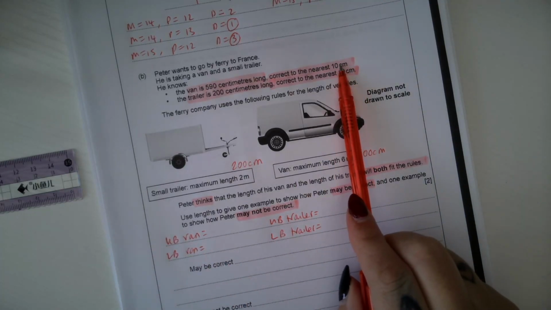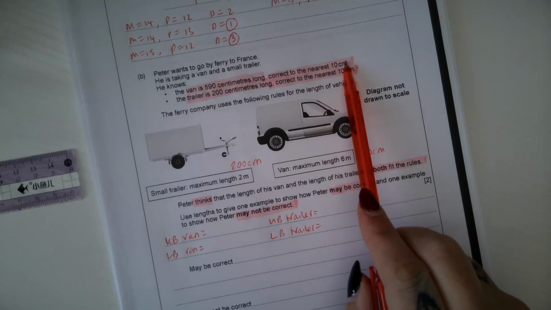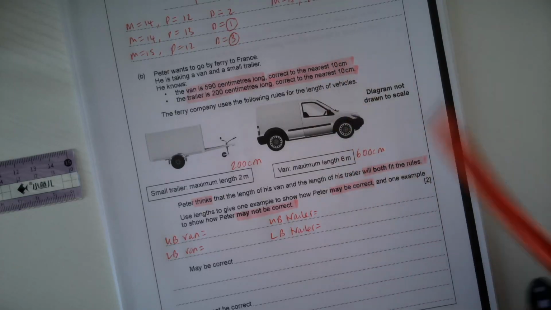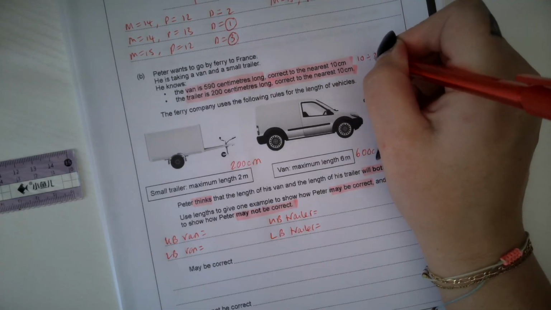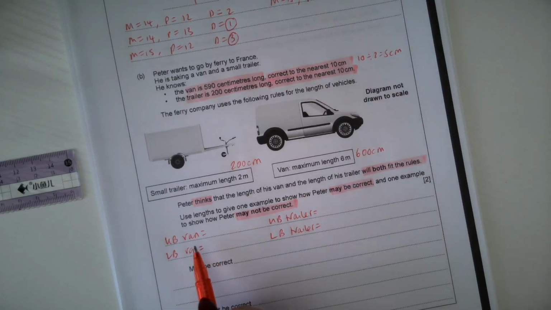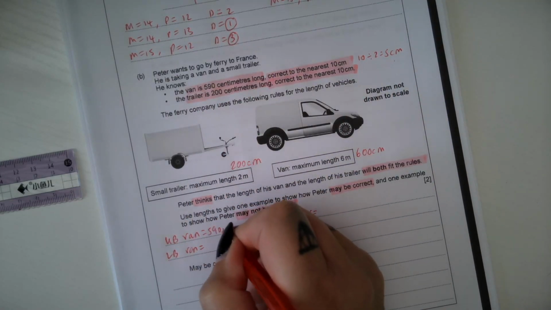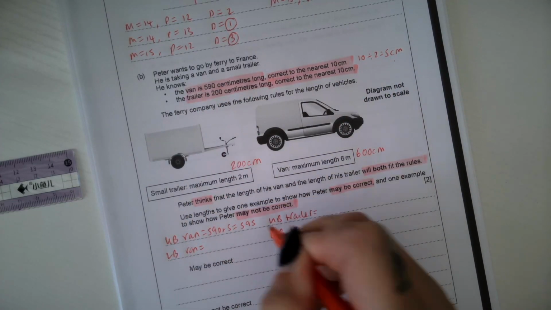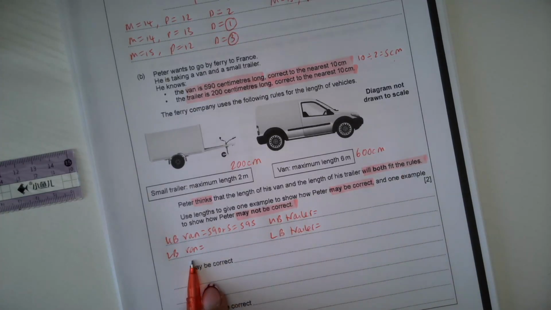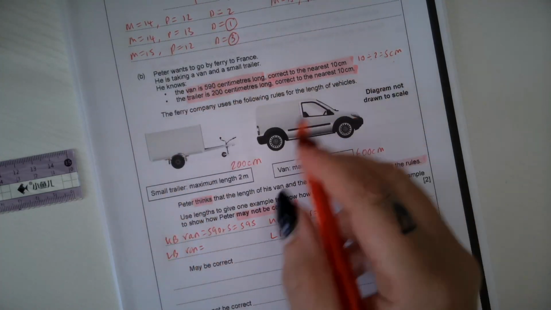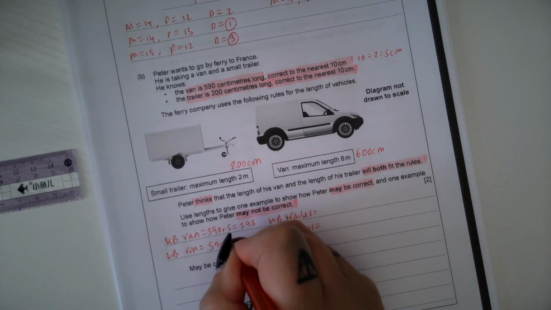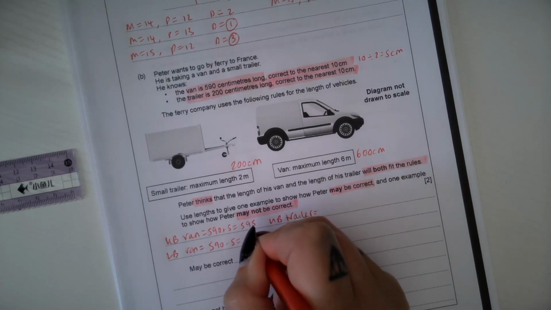Well, if it's rounded to the nearest 10 centimetres, we half this and that's what we take off or add on to get our upper and lower bounds. So 10 divided by 2 is 5 centimetres. So for our upper bound, 590 plus 5 is 595 centimetres. For our lower bound, 590 subtract 5 is 585.